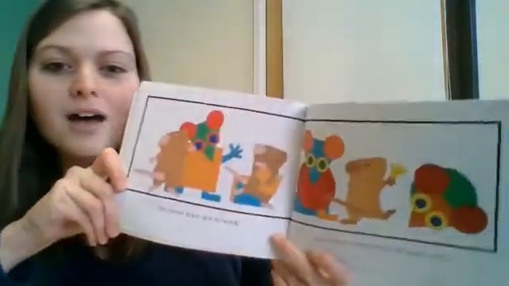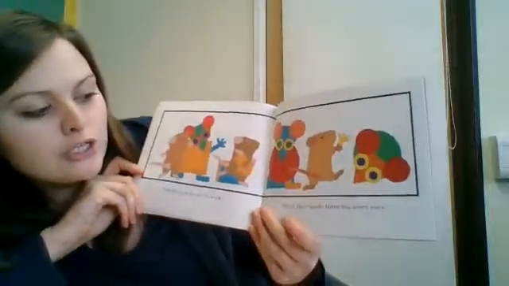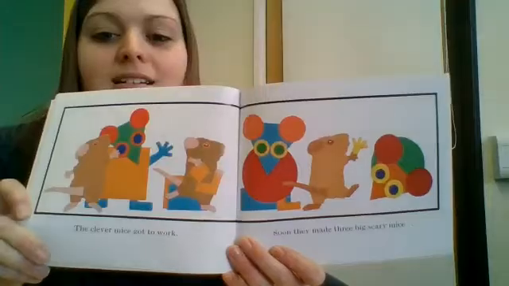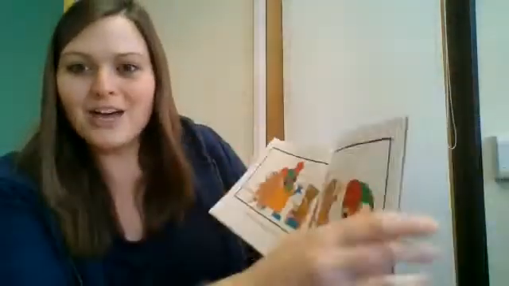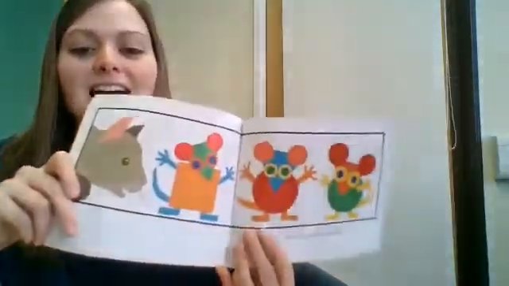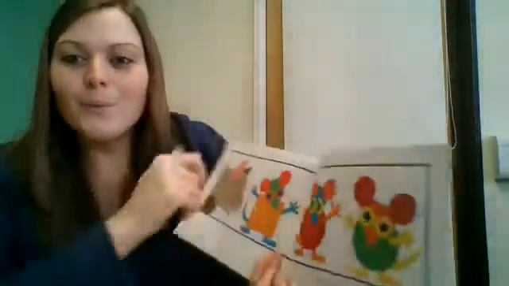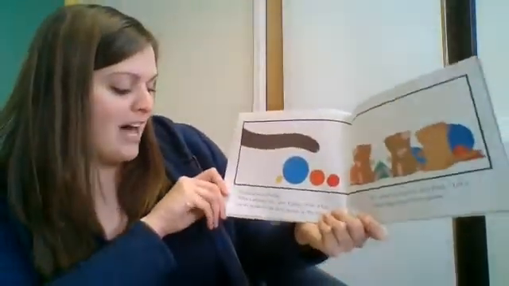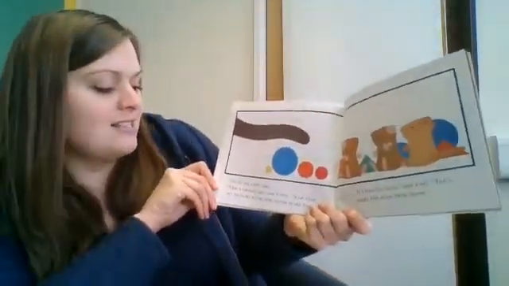The clever mice got to work. Soon they made 3 big, scary mice. Wow, they are so big. And surprised the cat. The cat ran away fast. What a scaredy cat, said Violet.